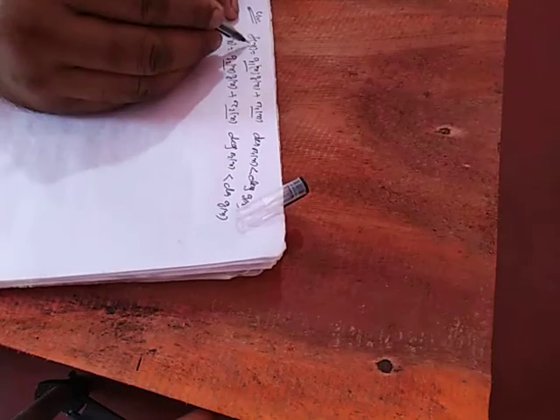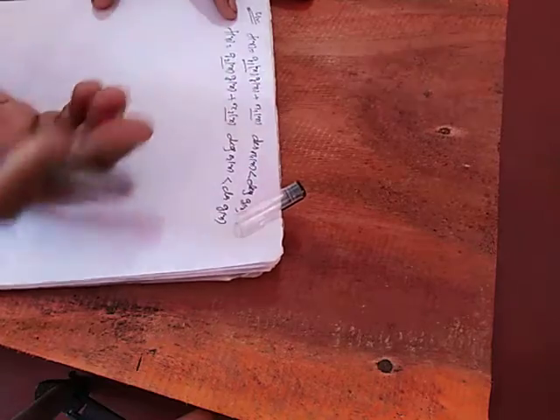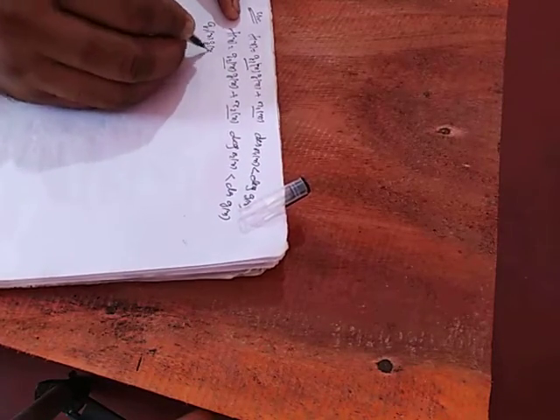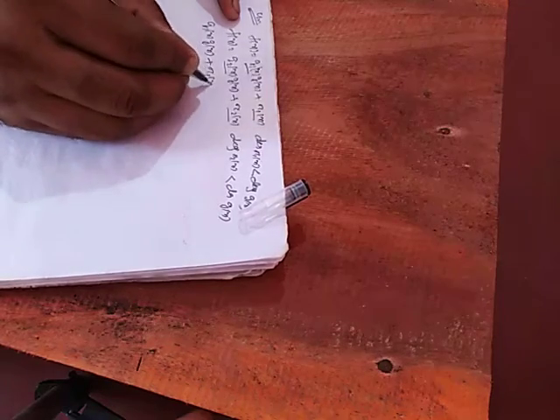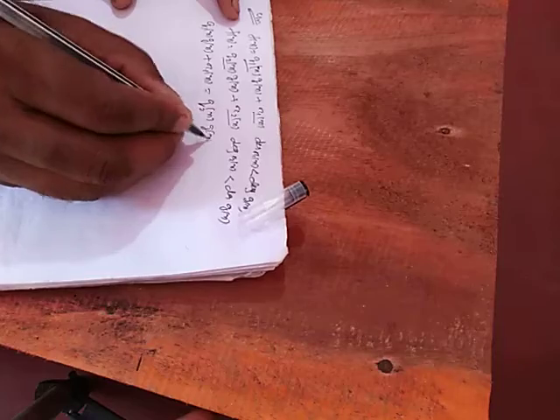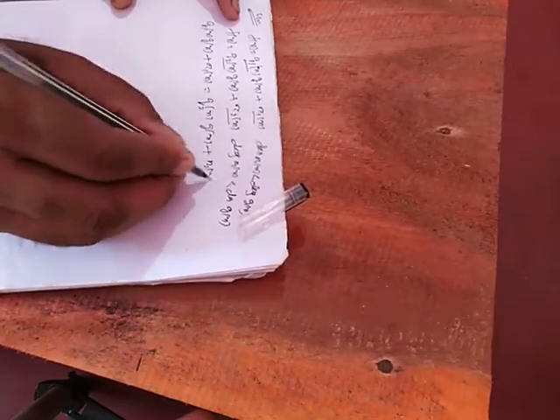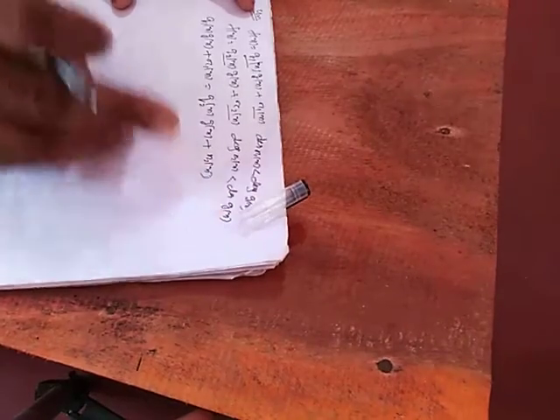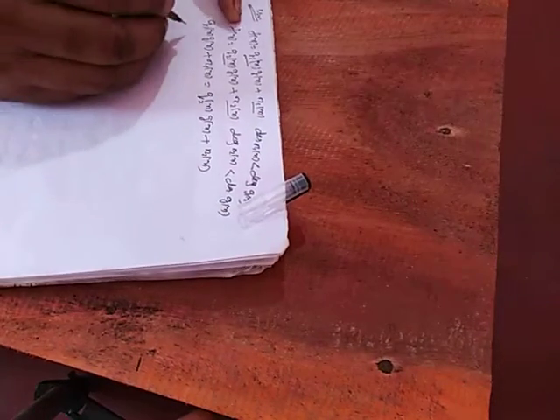Let us start the proof. Since f of x is the same, therefore I write q1x into g of x plus r1x is equal to q2x into g of x plus r2x. Taking this, I can take g of x as a common.